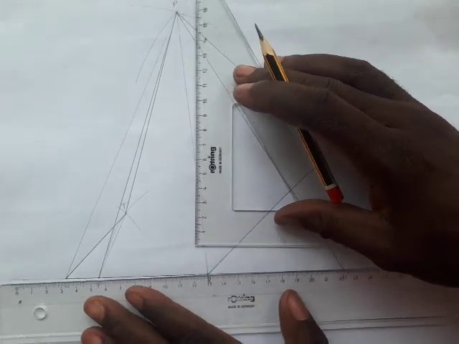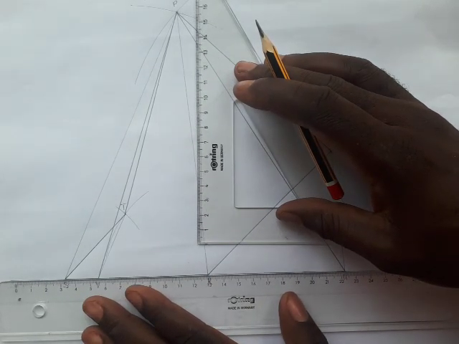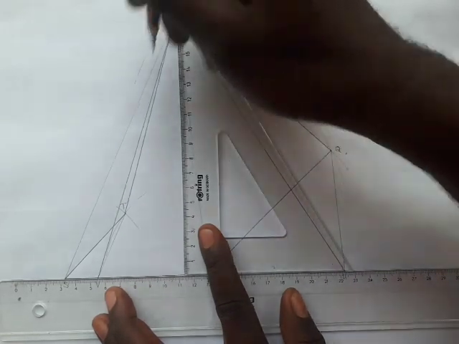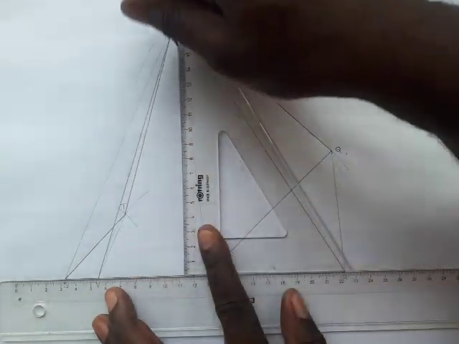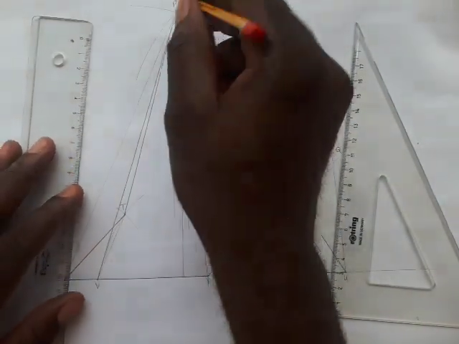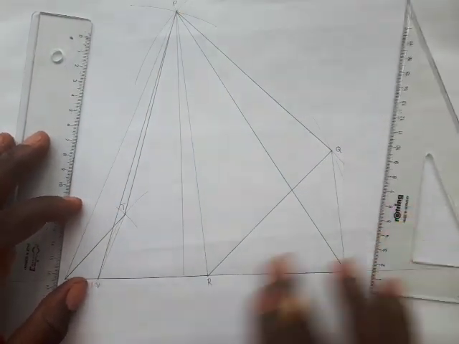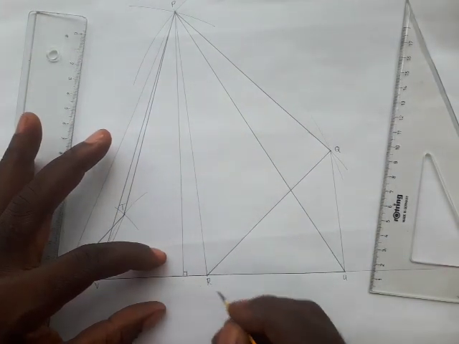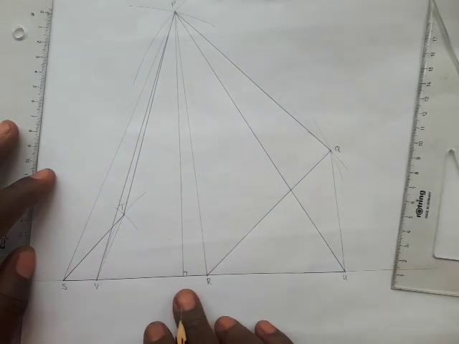So let me do that again. Just drop a perpendicular, that's it. Alright, so I'm going to draw a line from here. So this line is a what? Is a perpendicular to the base of the triangle VUP. So this is 90 degrees, don't forget. So I like to call this point W.